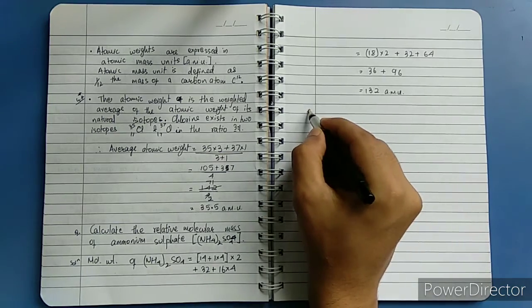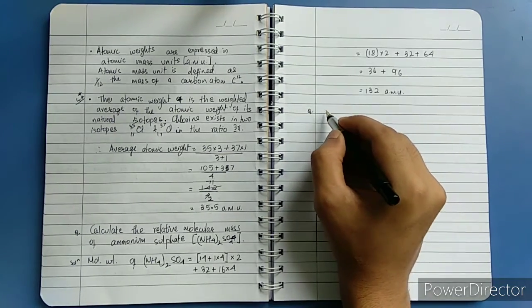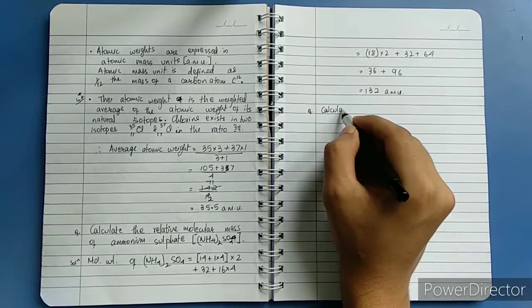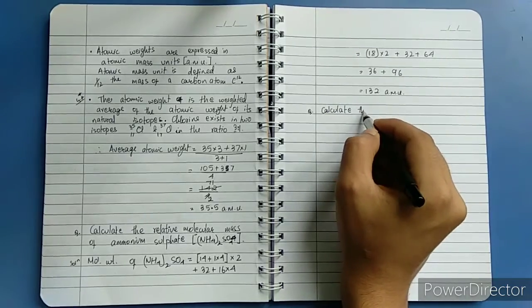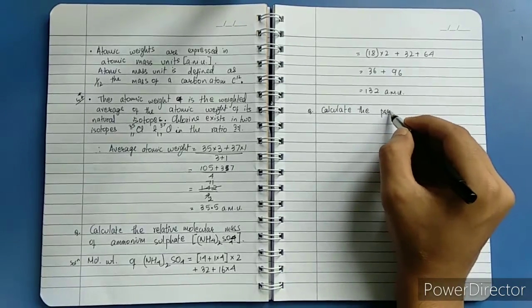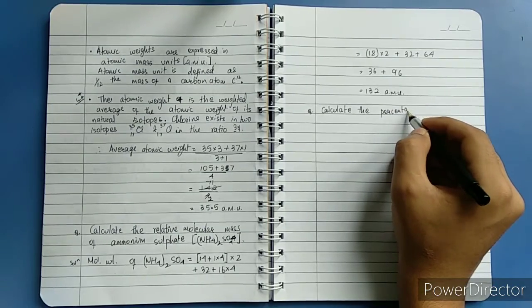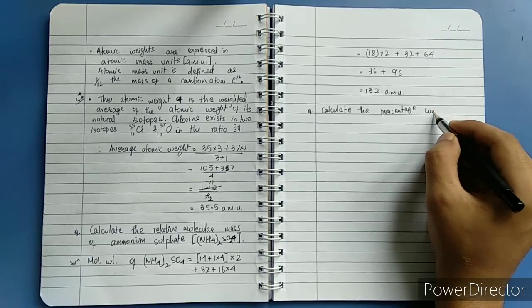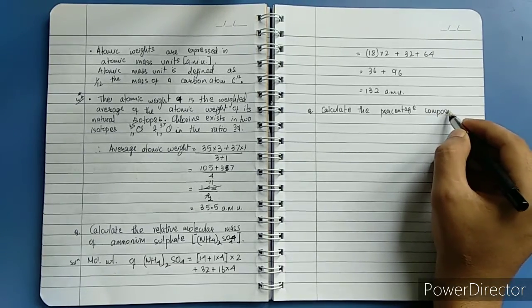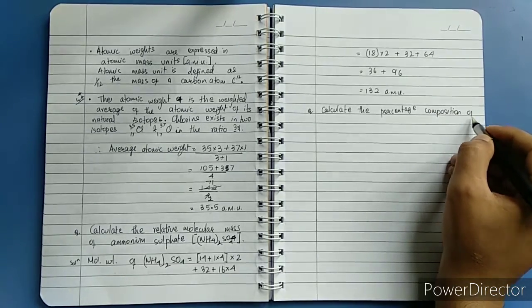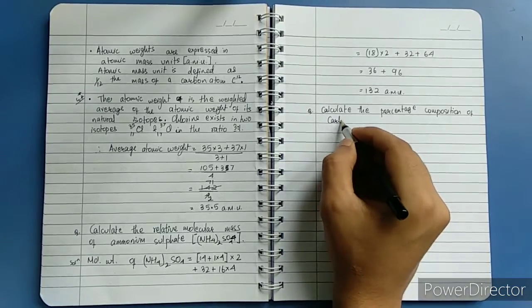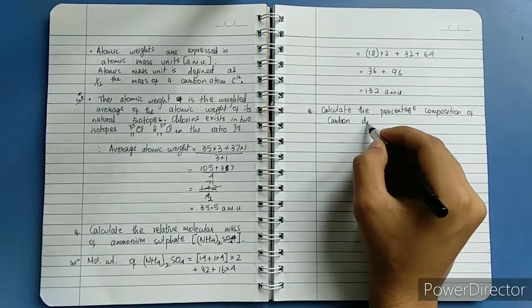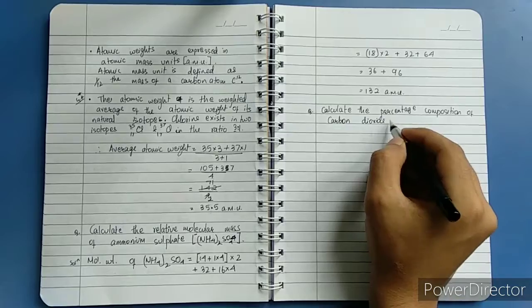Okay. The next example is to calculate the percentage composition of carbon dioxide, that is CO2.